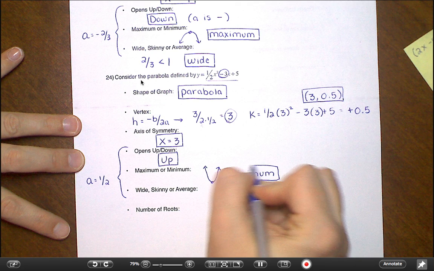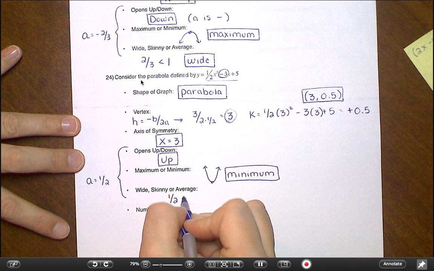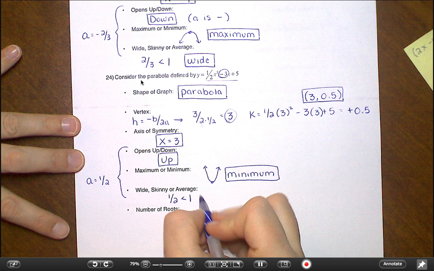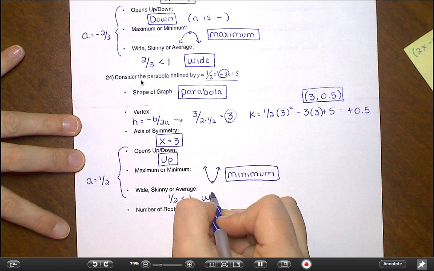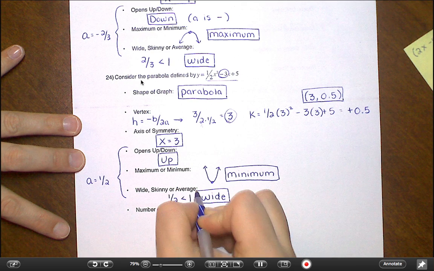Now, as far as wide, skinny, or average, comparing it to 1, 1/2 is smaller than 1, so that means this is going to be wide, because it's growing half as fast.